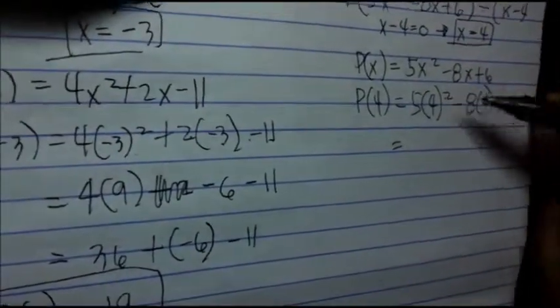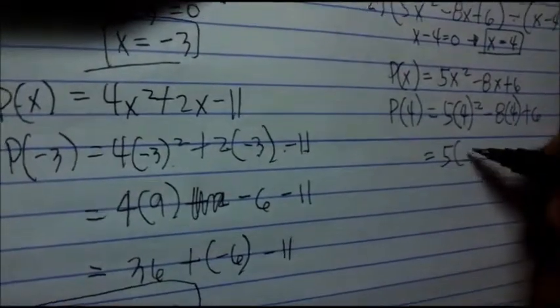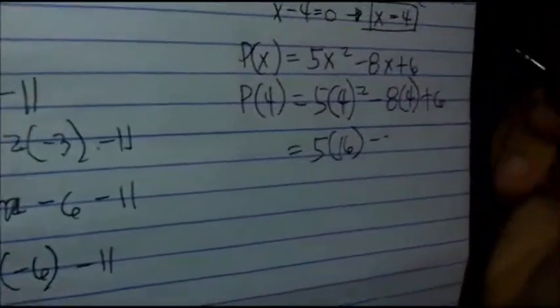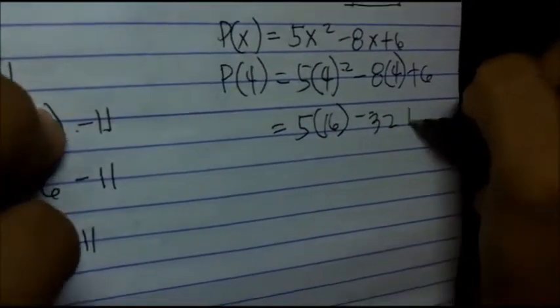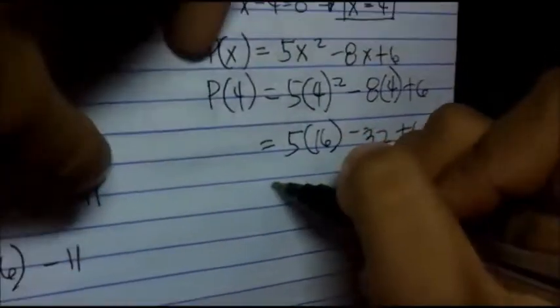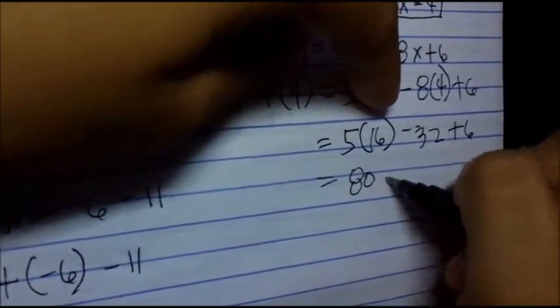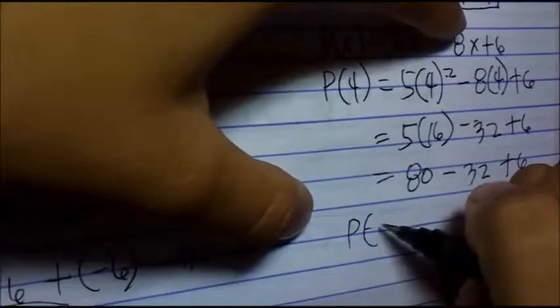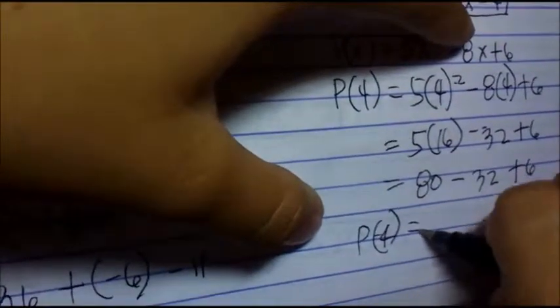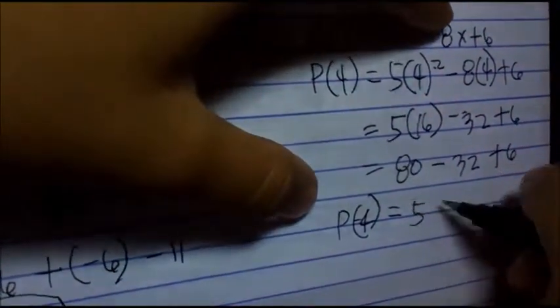Then 4 times 4, so 5 times 16 minus 8 times 4 is equal to 32 plus 6. Then 5 times 16 is equal to 80 minus 32 plus 6. Then our p of 4 is equal to 54.